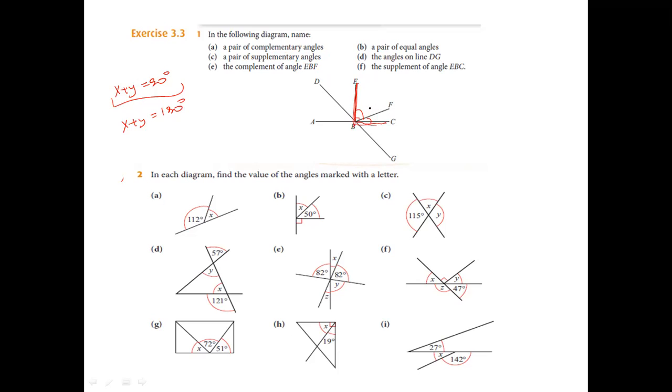And what is the pair of supplementary angles? What was supplementary? Add up to 180. Yes, A and C is just a straight line. So the angle A, D, or the angle B. These four angles, when you add up, you will get 180. So its name is supplementary angles.